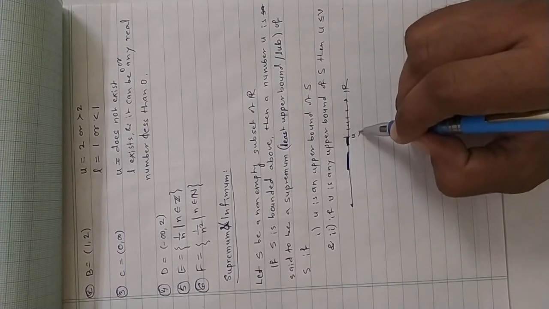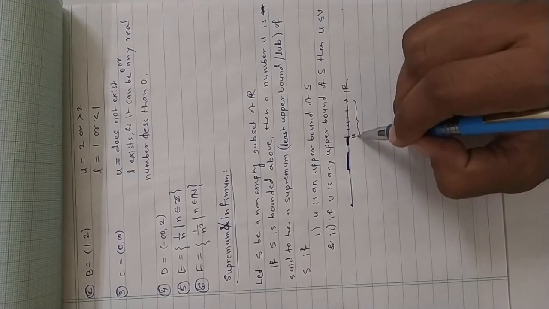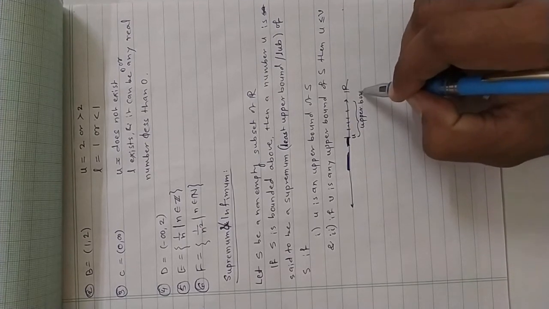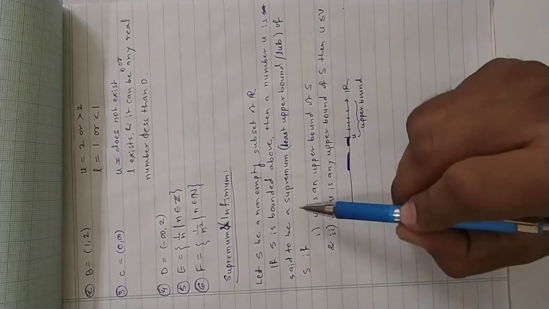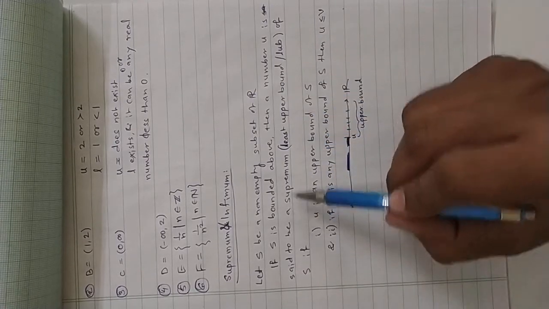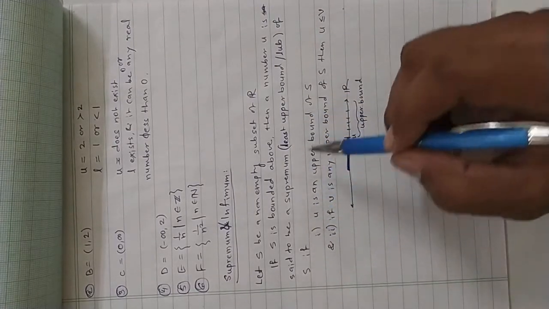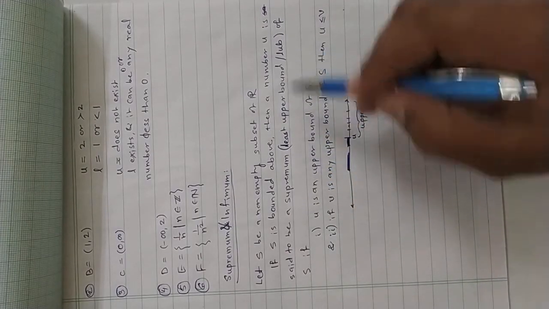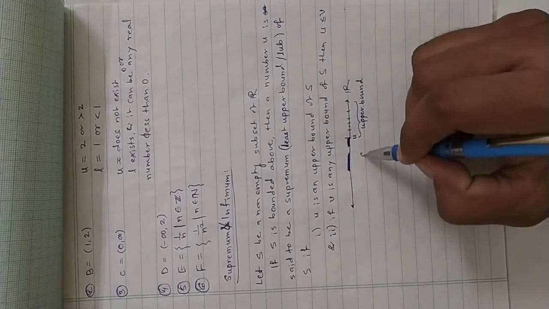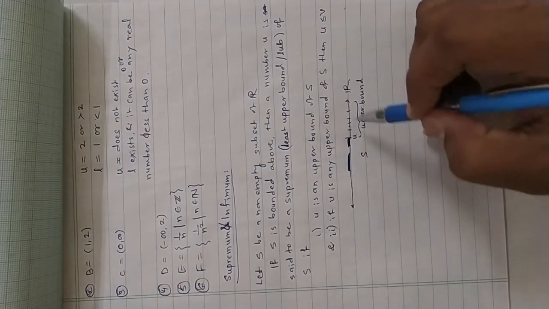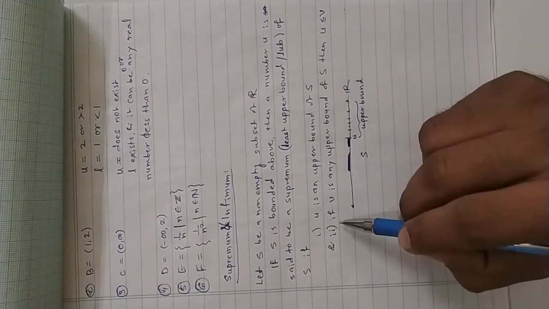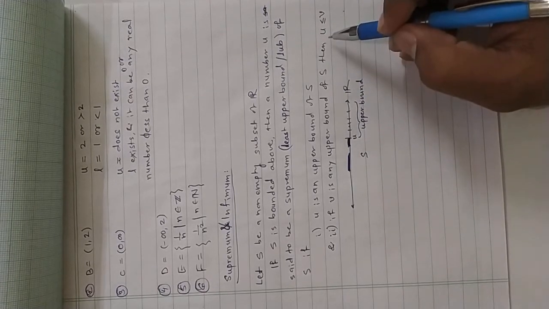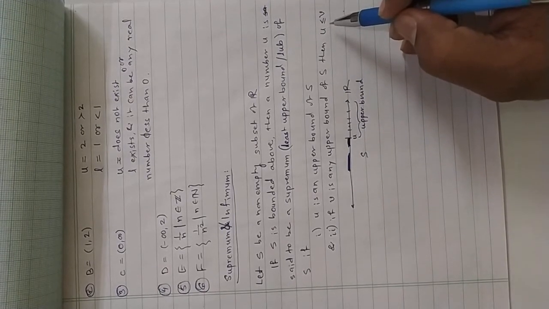So all these elements can be upper bounds, but the least upper bound or supremum is what? U is the supremum or least upper bound of set S if U is one of the upper bounds, and second, if V is any other upper bound, then U should be less than or equal to V.